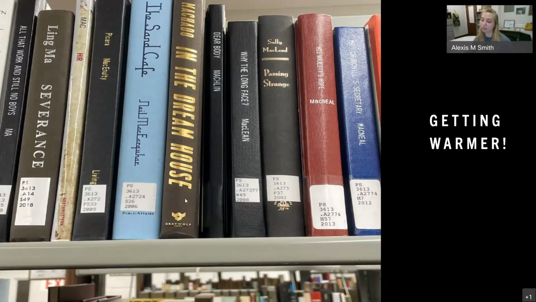I don't know if you can quite discern from the picture here, but right here, there's this little strip of white in between Dear Body and In the Dream House. And that's where we're going to find the call number. So even though it wasn't on the spine, if we pull out the book, this is just a good example of how labels aren't always in the same spot. Just pull the book out a little bit. Whoops.